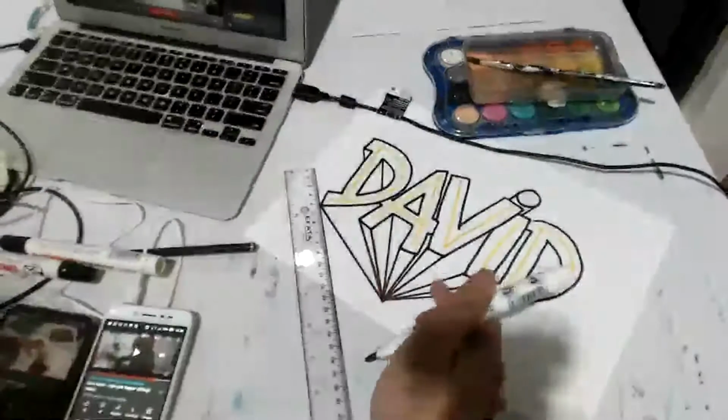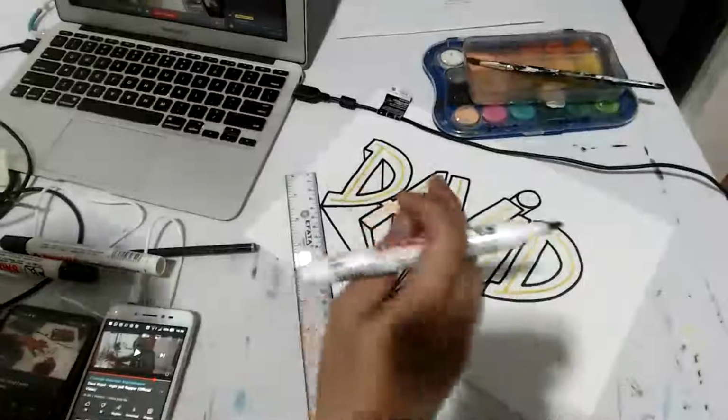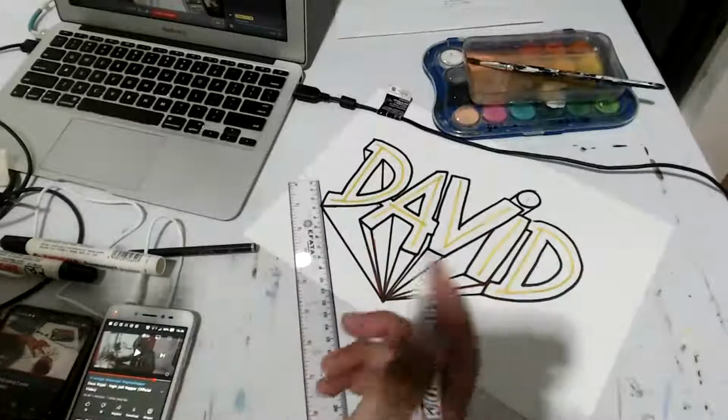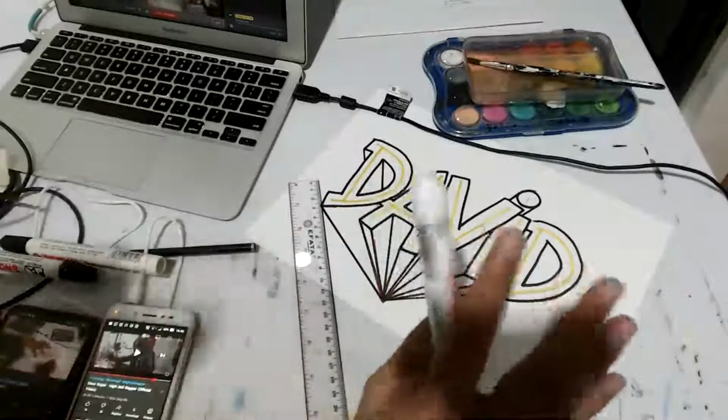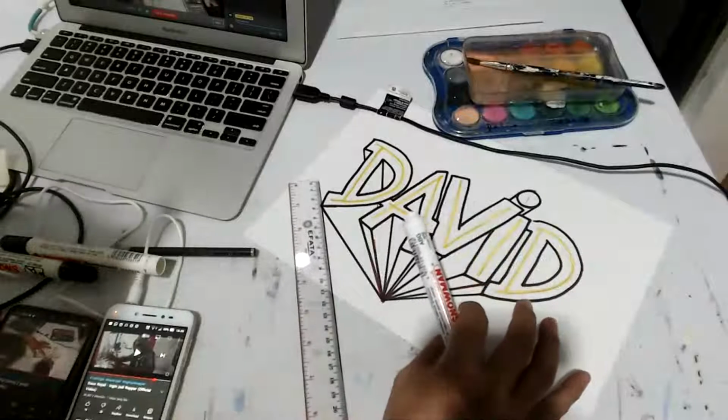So you see now the illusional effect of the word itself is becoming more visible. Looks really cool to me.